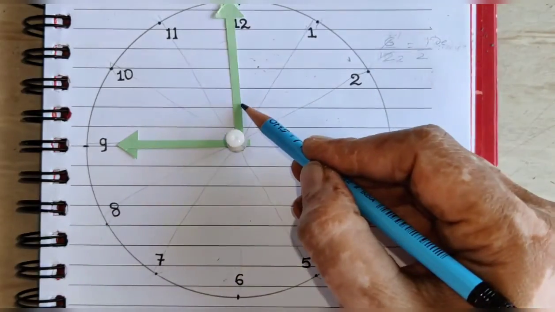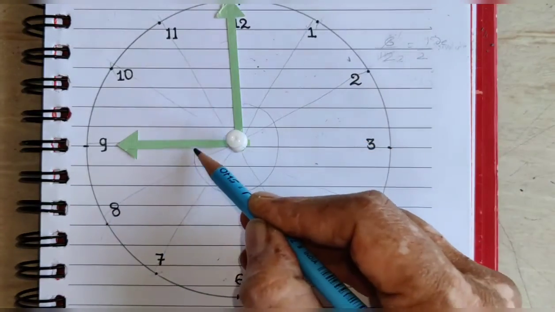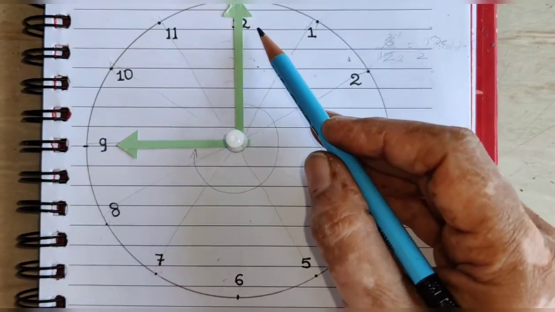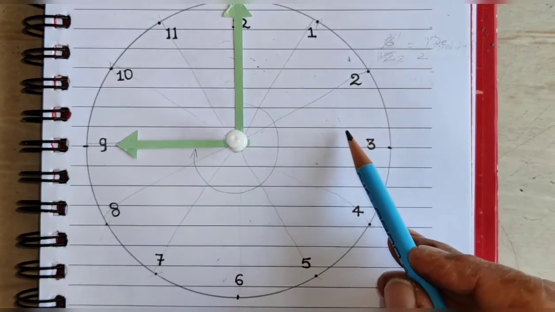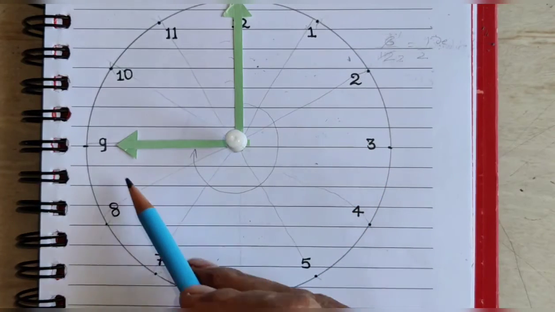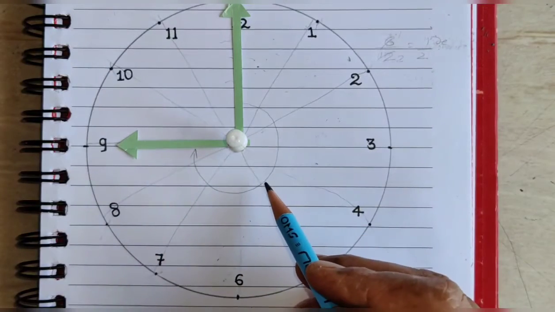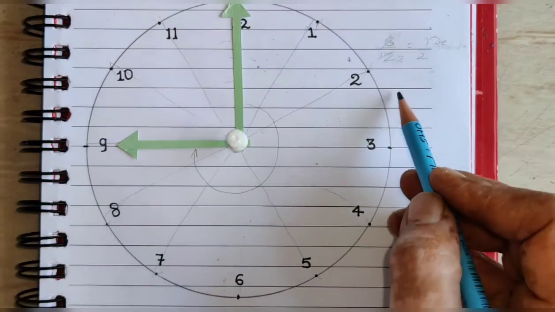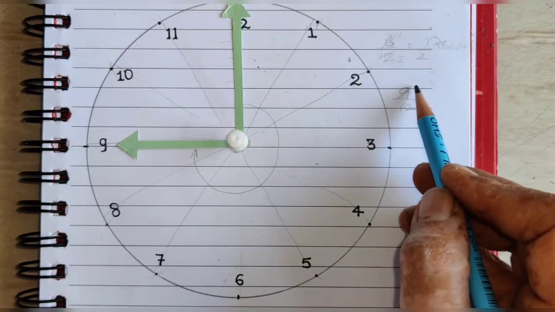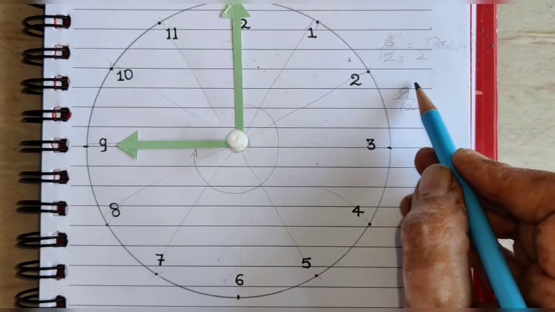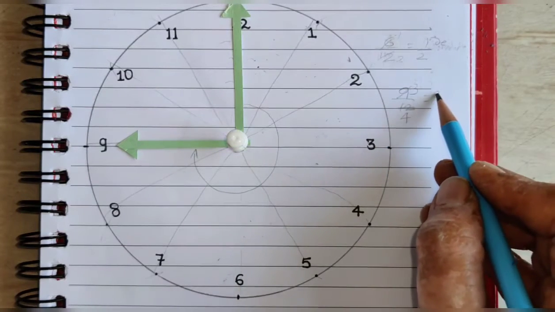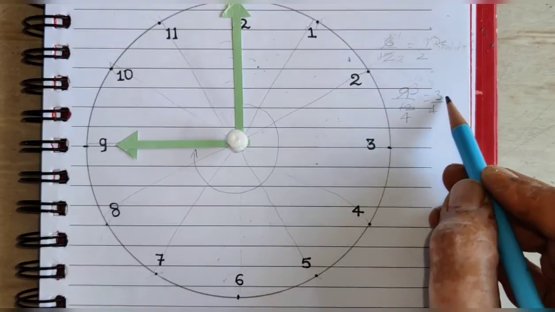Now from here it went and came here. Could you see? So how much part covered? It has covered 1, 2, 3, 4, 5, 6, 3 more and 3 more. How many? Total 9 parts out of total 12. So what revolution it has made? 3 3s are 9 and 3 4s are 12. That is 3/4 of revolution.